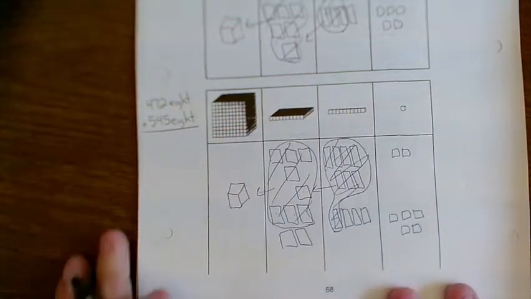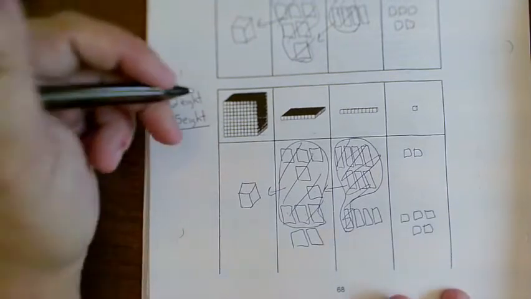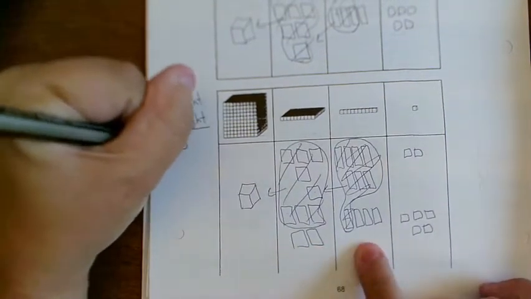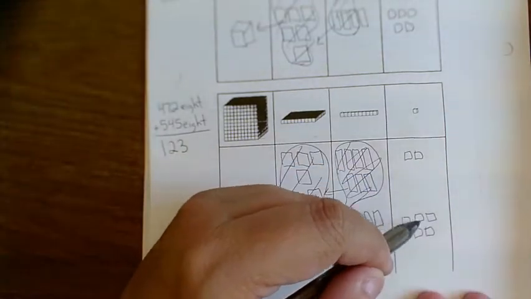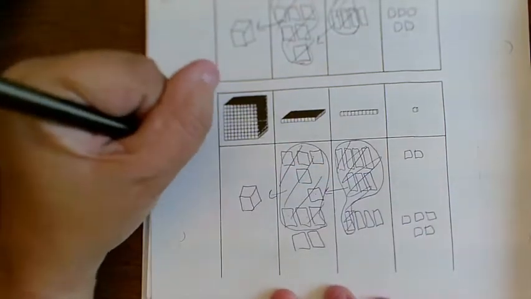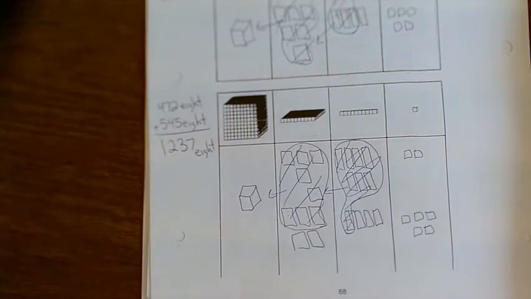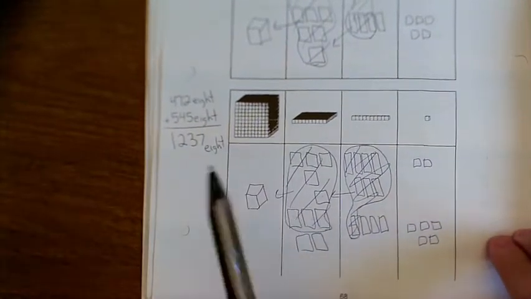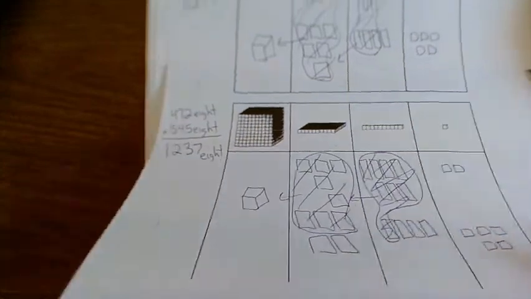Okay, we've done all the trading we can, so our final answer, we have 1 cube, 2 flats, 3 longs, and 1, 2, 3, 4, 5, 6, 7 units. And that is in base 8. So don't forget your label. Okay, so 1, 2, 3, 7. So again, we've done this before. We did this with base 5 a lot. So base 8 works the same way.